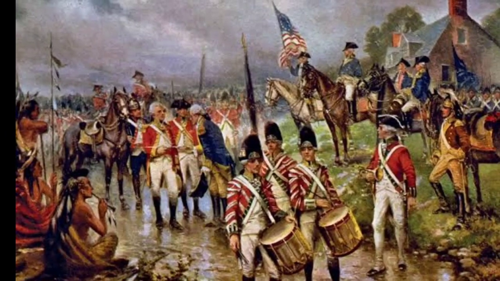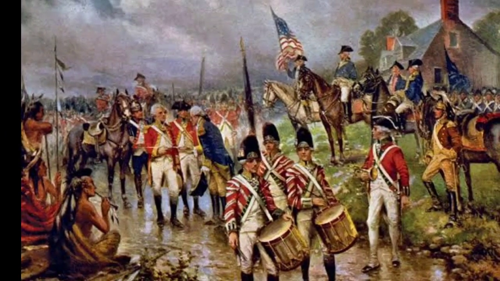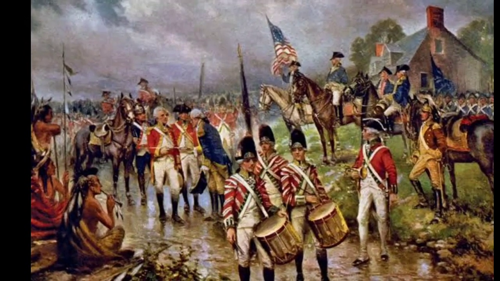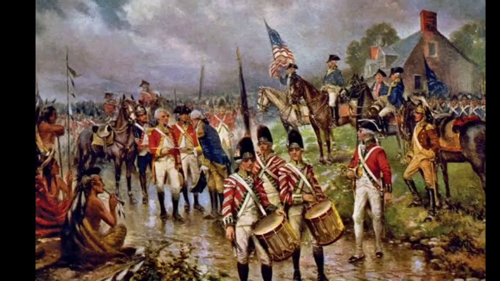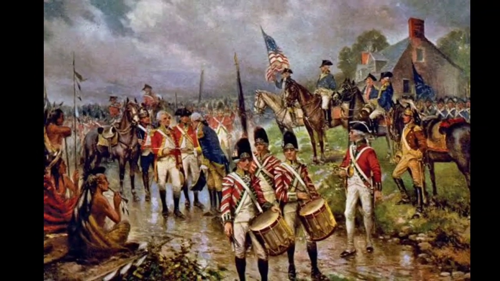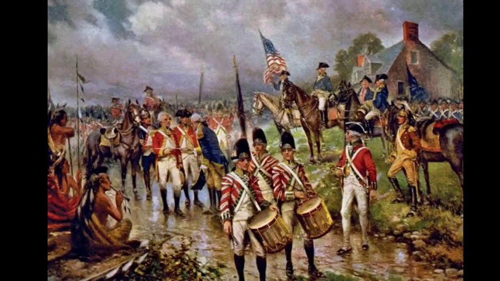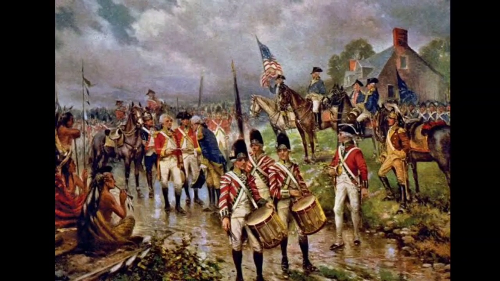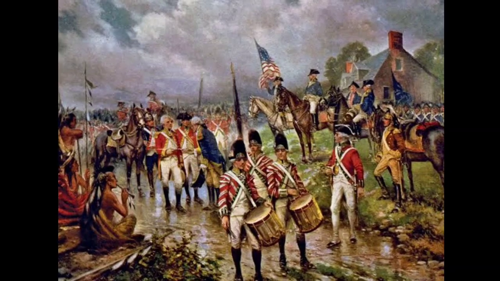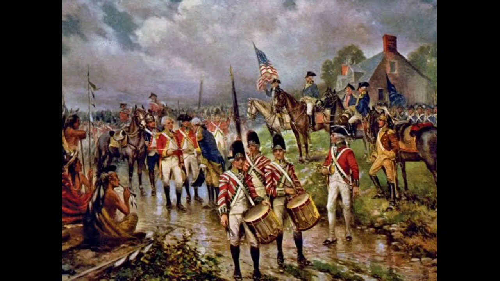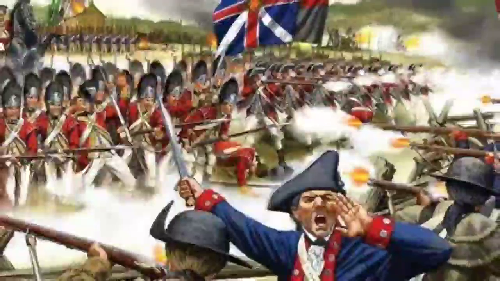2. Political changes in Britain. The war's unpopularity and its financial burden led to political changes in Britain, with Lord North's government falling and being replaced by a more peace-oriented administration under Lord Rockingham. 3. Negotiations and the Treaty of Paris 1783. Formal peace negotiations began in 1782, culminating in the Treaty of Paris, signed on September 3, 1783.